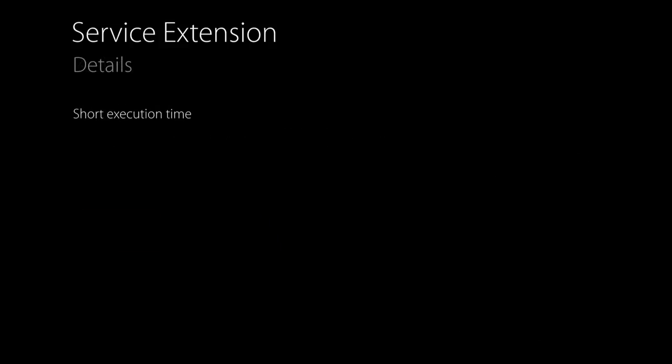Now, a few more details about that service extension. You will get a short execution time, which means this is not for long background running tasks. In case you fail to provide some updated content in a timely manner, you will get a fallback method. In case you still fail to provide some updated content, we will show the original remote notification that you sent to the user.